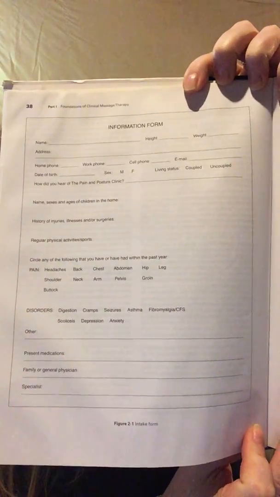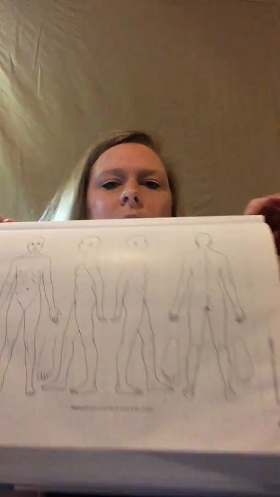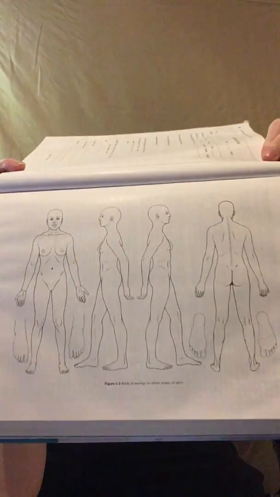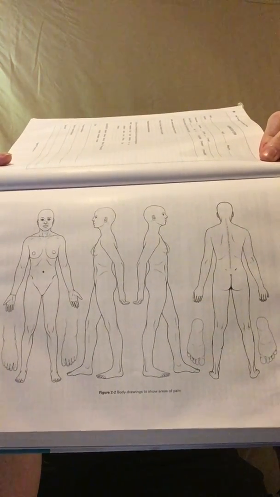Here is the information form that they have. You can pause it and all that fun stuff. If you need to, you can write down what's on there. And then we also have a cool little photo where you can do this. I don't know if you can see that well. Okay, there's that form. And people can mark what areas they're experiencing pain at. There's even a right and left foot. Isn't that nice?